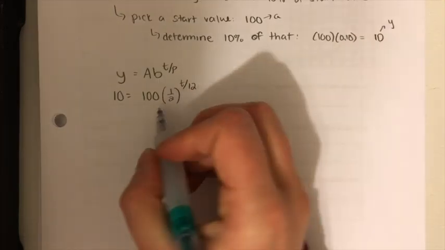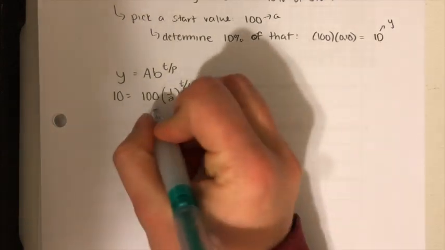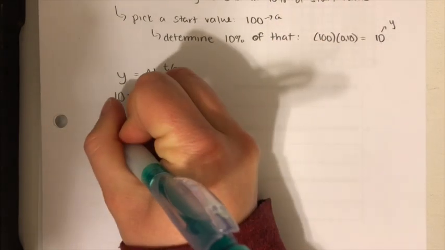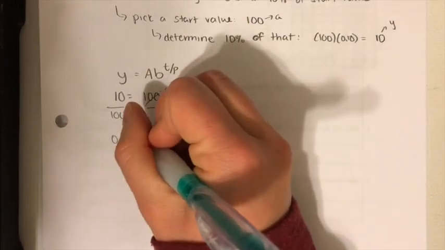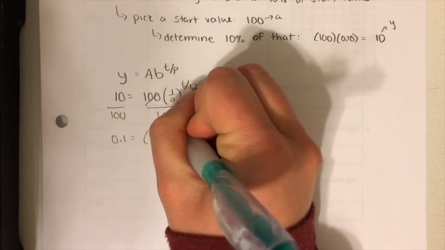Again, just like the last one, we want to make just the power by itself. So to get rid of the 100, we're going to divide both sides by 100. So now we've got 10 divided by 100, so we get 0.1. And then the hundreds cancel, so then we're just left with the 1/2 to the T over 12.